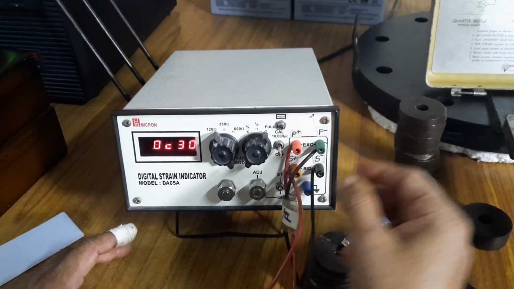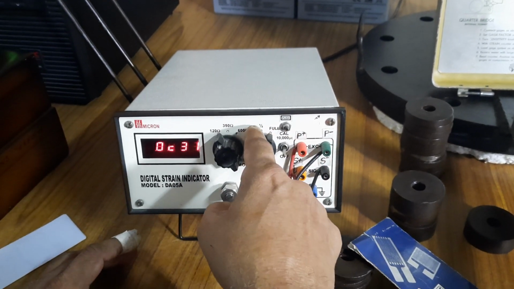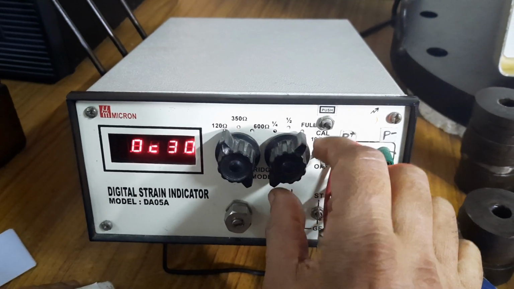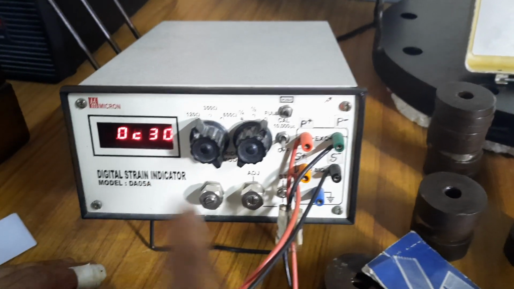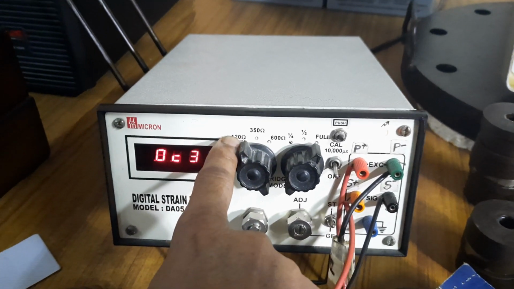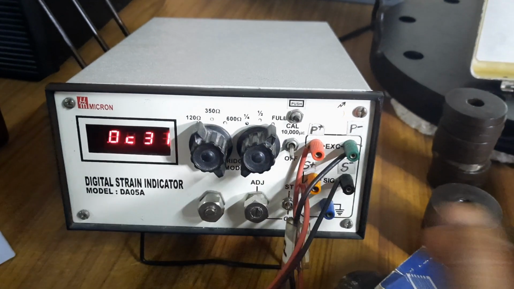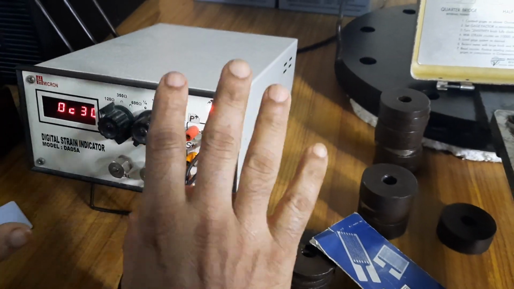This is the measurement mode. Then you have to select the type of bridge. This is full bridge configuration, this is half bridge configuration, this is quarter bridge configuration. So now this is in full bridge. Now you have to select the resistance. This is the knob for resistance: 120 ohm, 350 ohm, 600 ohm. Our strain gauge is 120 ohm. So now this is 120 ohm. So the setting is okay.